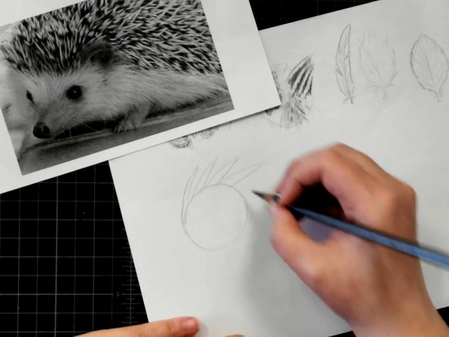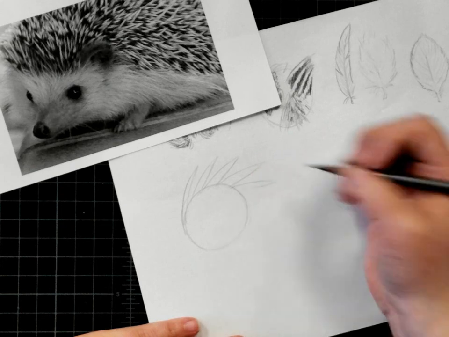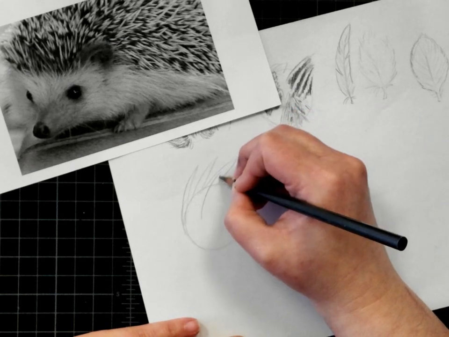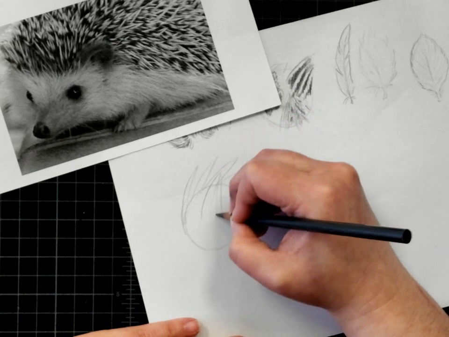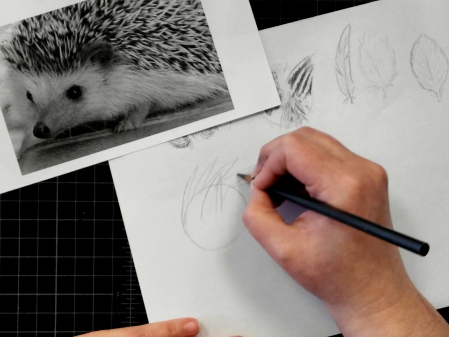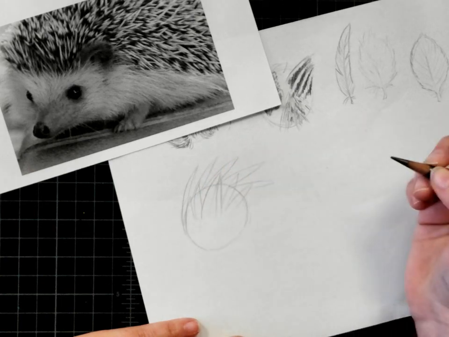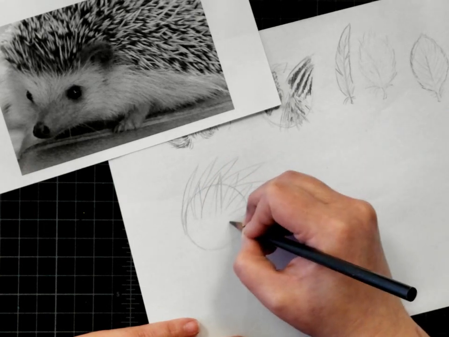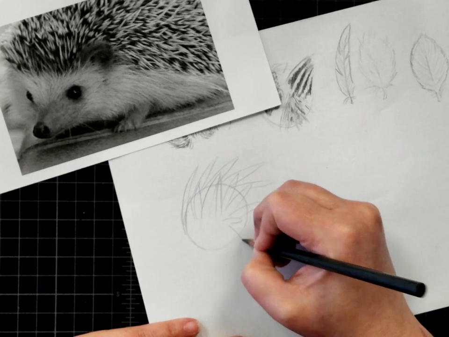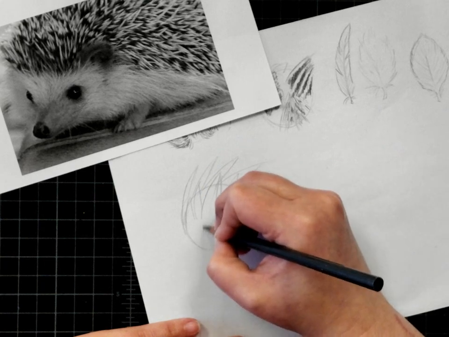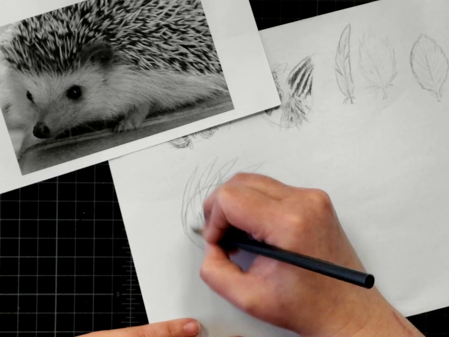Now you know why Sonic is actually spiky. And then I just kind of build them up. I can have them come closer to each other. I can have them overlay. I'm just drawing big spikes. Now, you don't want to make them too fat. If you make them too fat, they don't look realistic anymore. But you kind of want to get these shapes in there and build them up slowly. I am not rushing this.